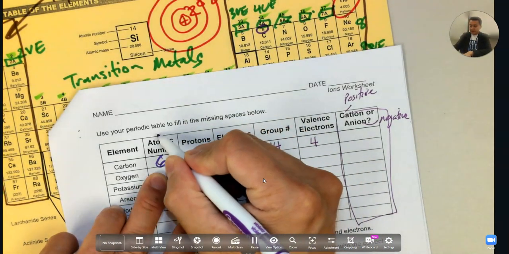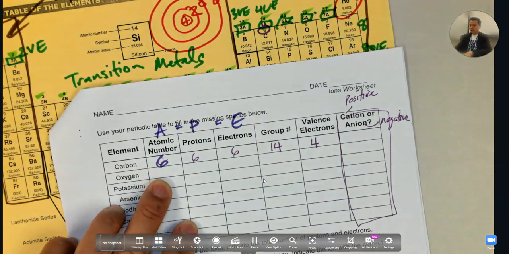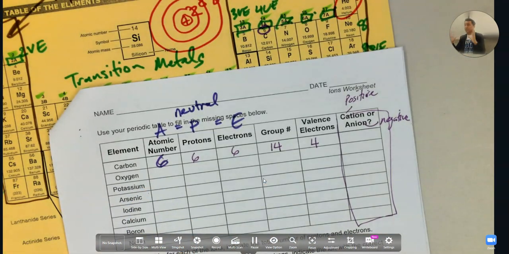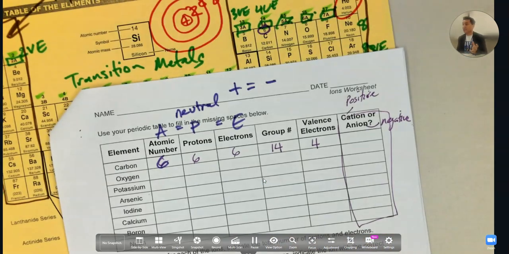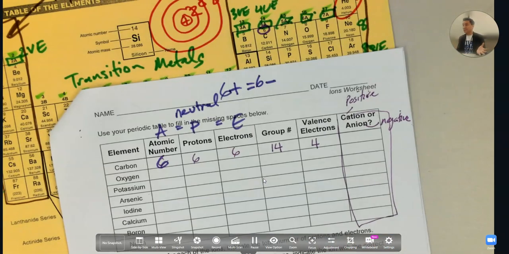Remember, atomic number is equal to protons, which is equal to electrons, when it's neutral. Neutral meaning it does not have a charge. It has an overall 0 charge. When positive equals negative, it is neutral. They cancel each other out. For example, 6 protons and 6 electrons cancel each other out, so the overall charge is 0.